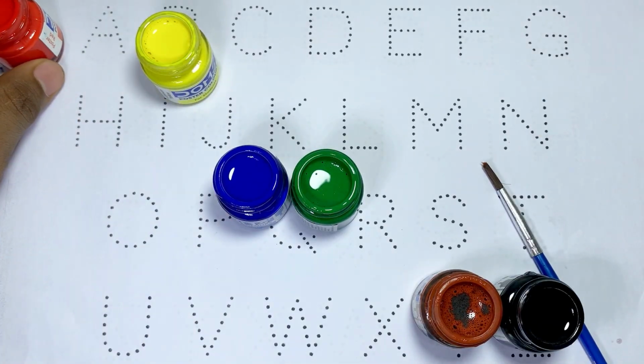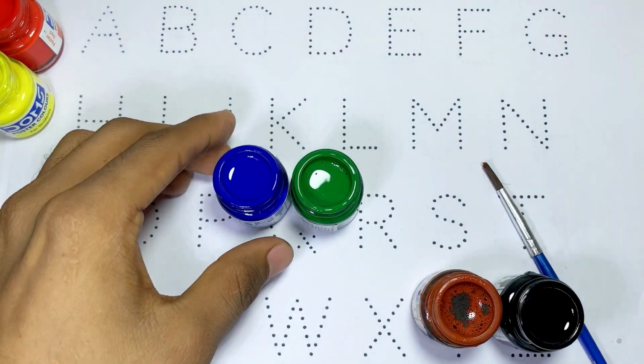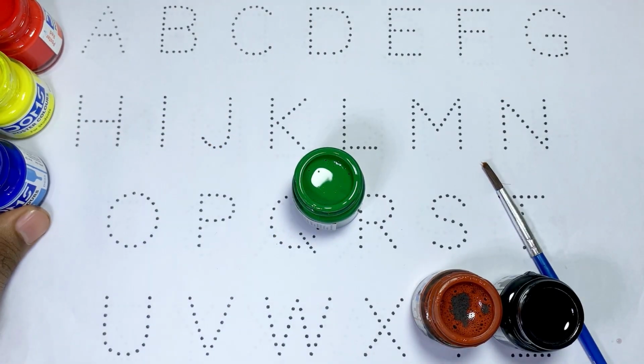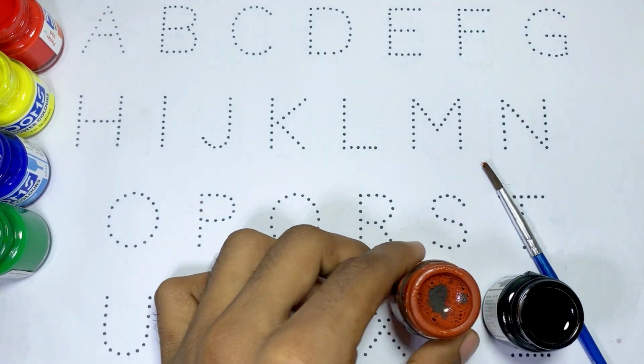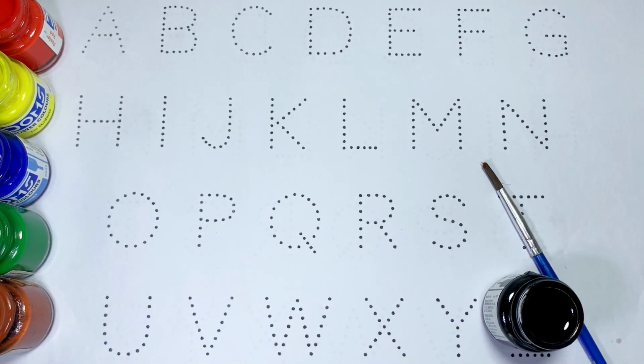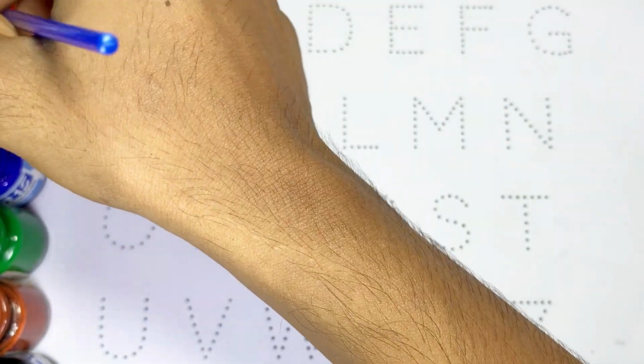Red color, yellow color, blue color, green color, brown color, and black color. It's now you draw A and use red color.